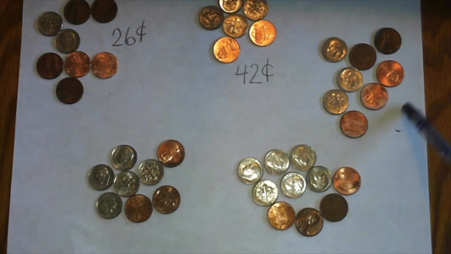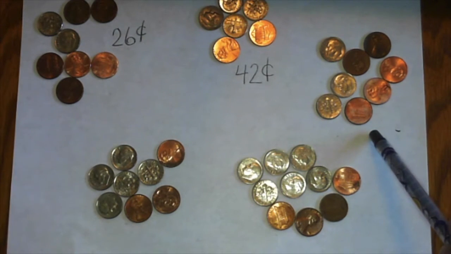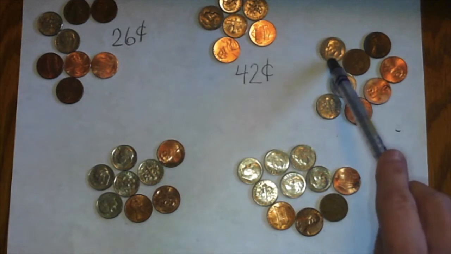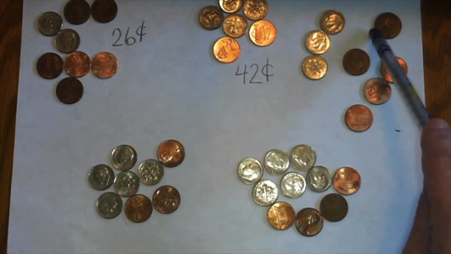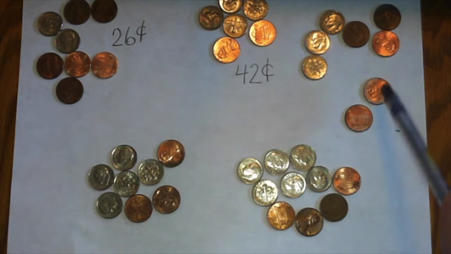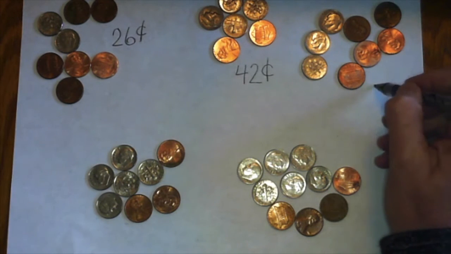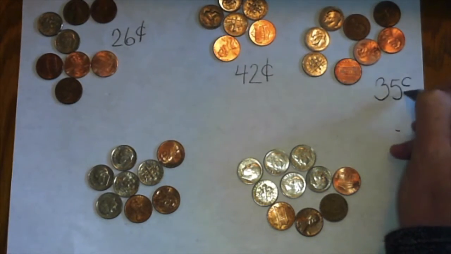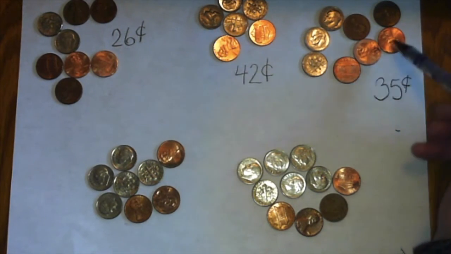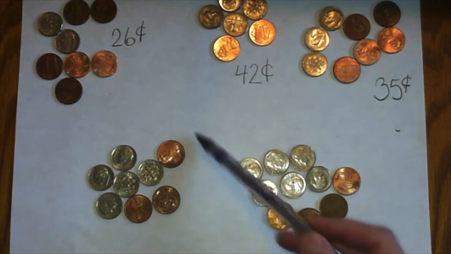Do you think that you can count without my help? So I'm going to point to the dimes and the pennies and you count. Here we go. How much money did you come up with? 35 cents. We came up with 35 cents because we have 3 dimes and 5 pennies. Let's try another one. Let's try this group down here.